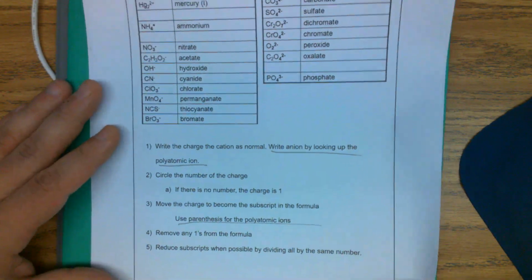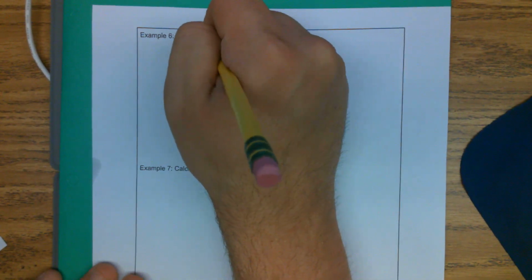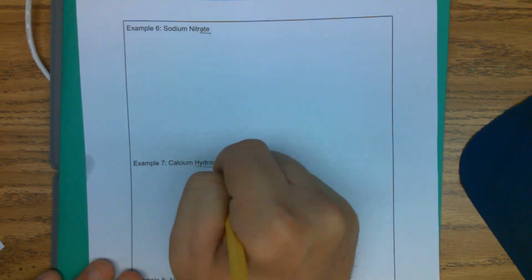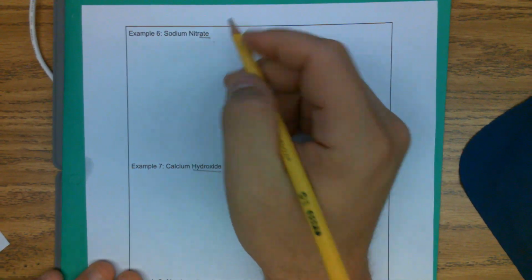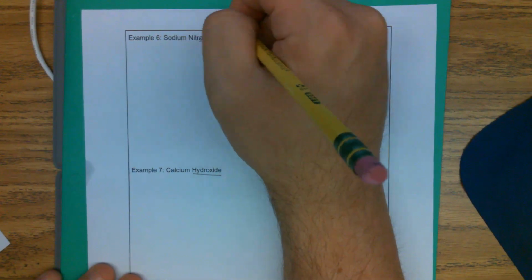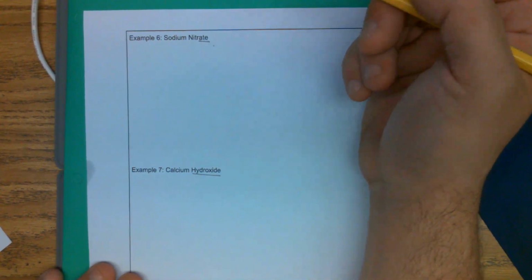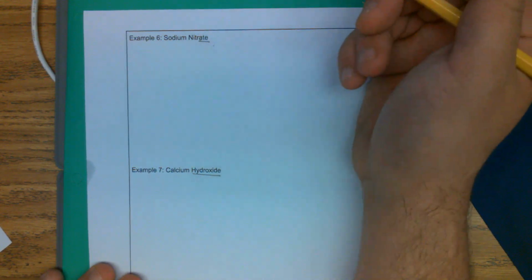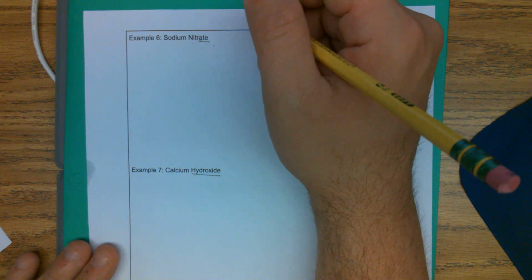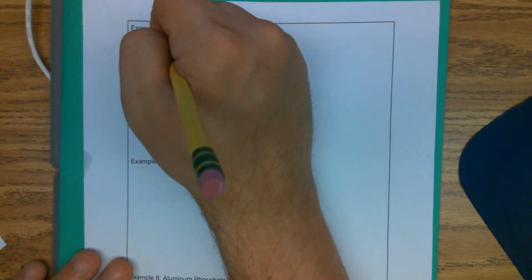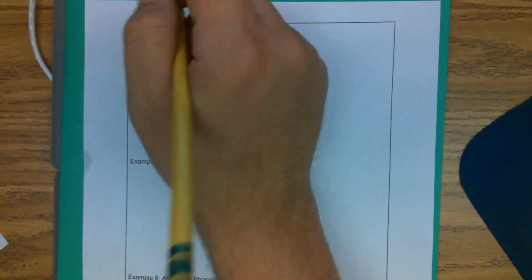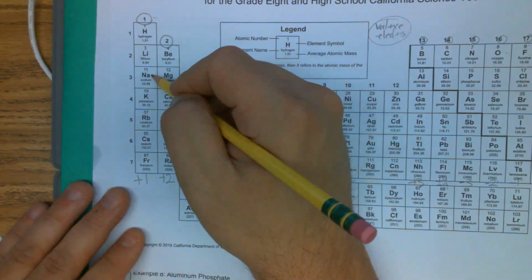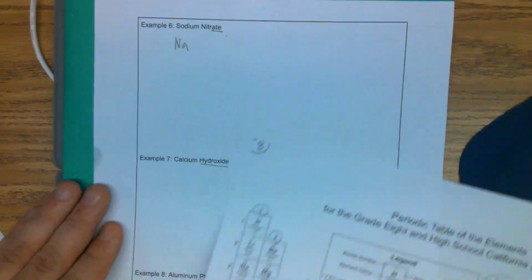All right, so let's kind of jump into this. One thing to be careful about is the names. So if we see "ate," that is a polyatomic ion. So nitride is a single element, nitrate is a polyatomic. So if we look at sodium nitrate, we have our symbol for sodium. Sodium is going to be Na. We're looking at our charge, so Na is going to be +1.